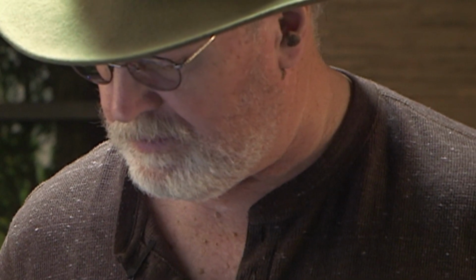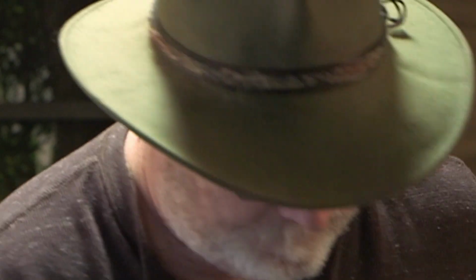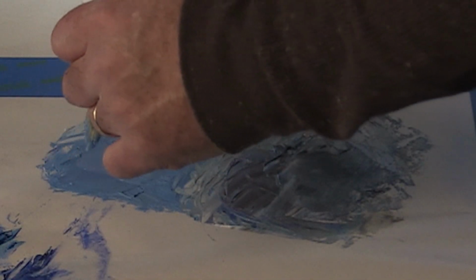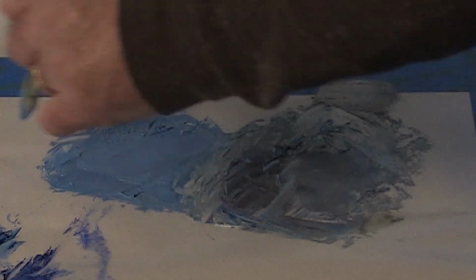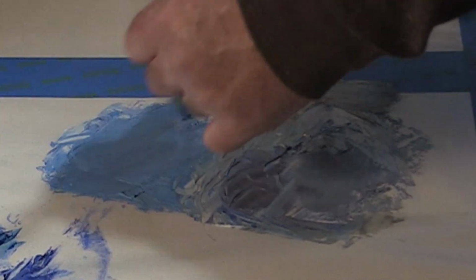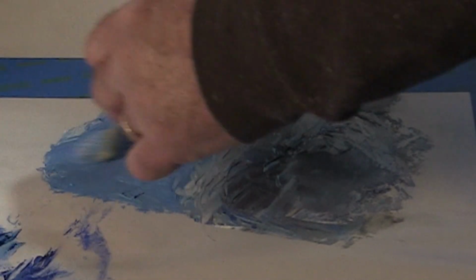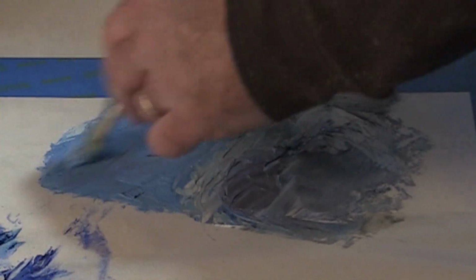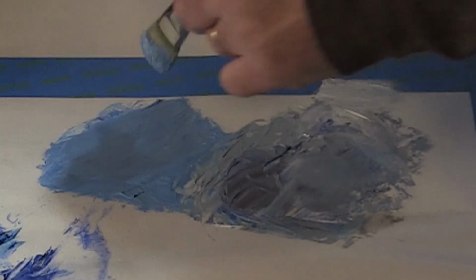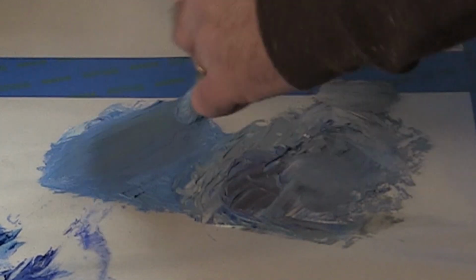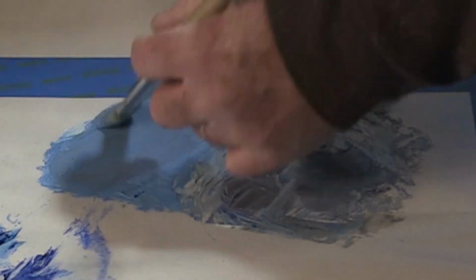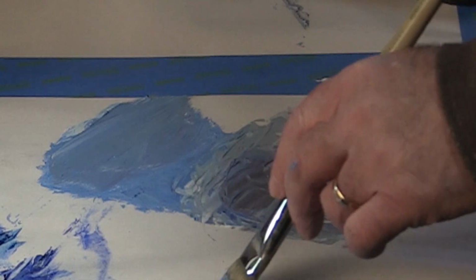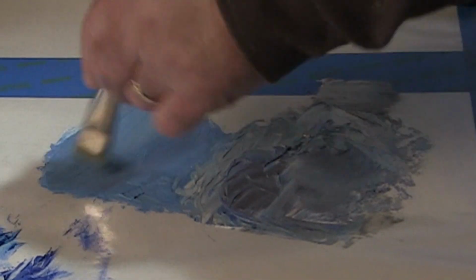I'm going to want to add, mix this up here. And I'm going to use a little bit of raw sienna because we do want that to turn a touch green.